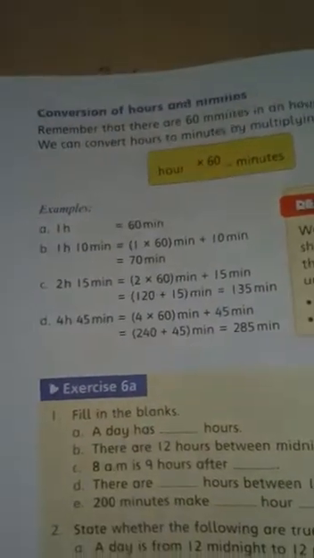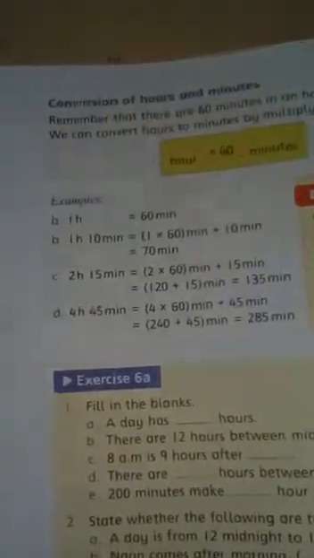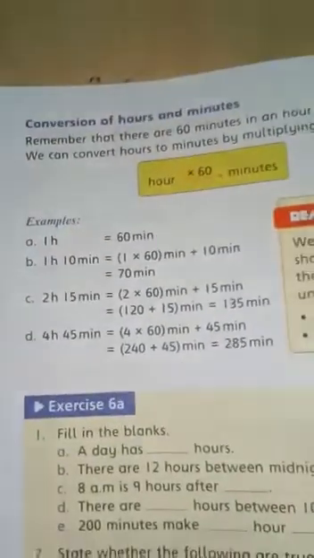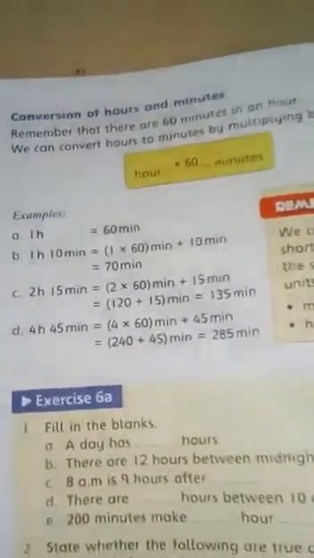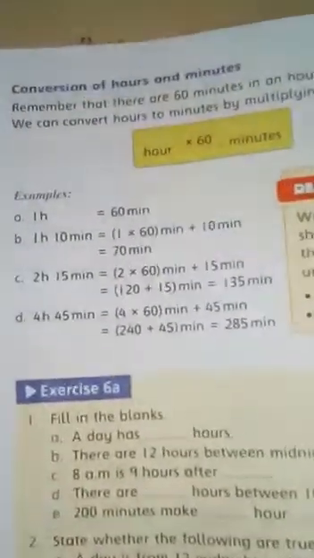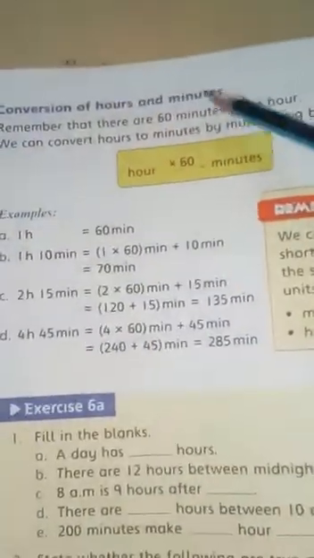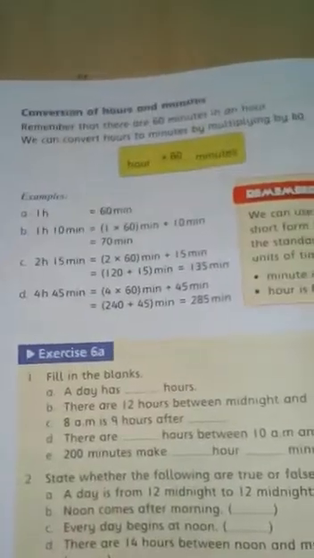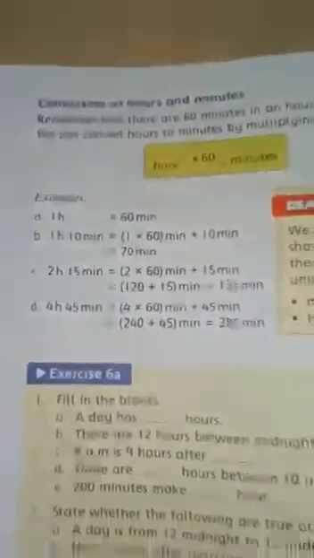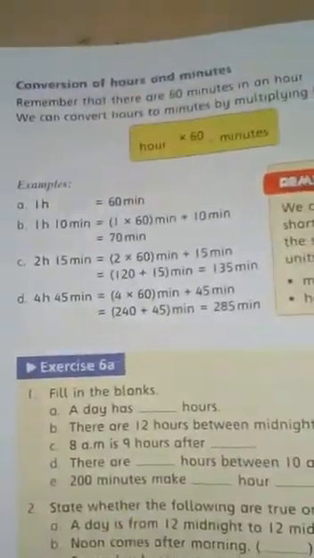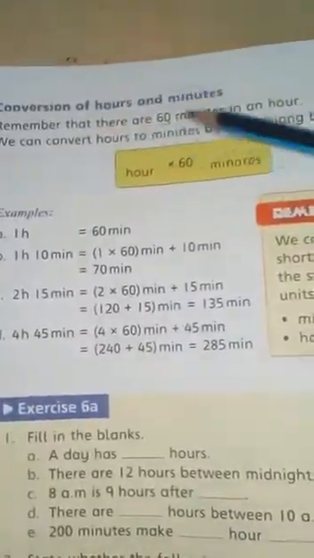We have learned about analog and digital clocks. Now we will learn about minutes and hours, and how we can convert hours into minutes and minutes into hours. First of all, conversion of hours and minutes in exercise 6a. Today we will start exercise 6a, and the intro I gave you was necessary. Now there is conversion of hours and minutes.